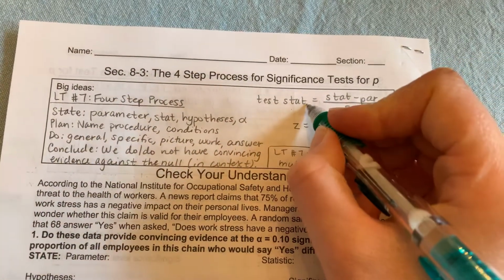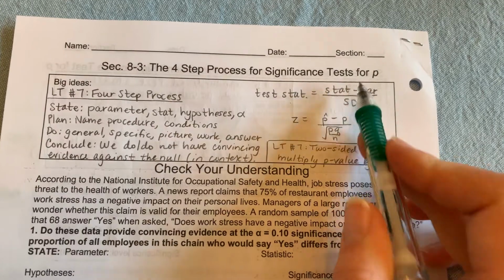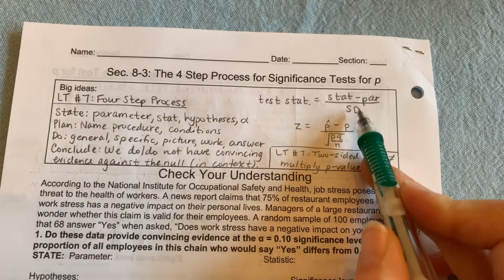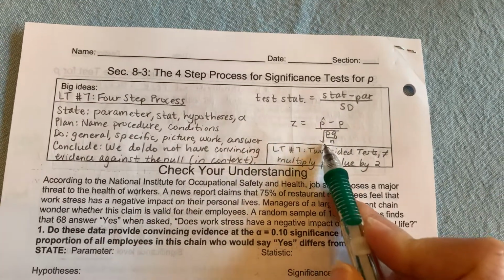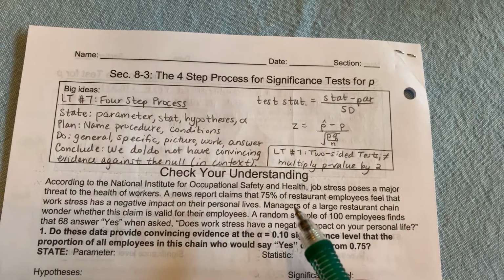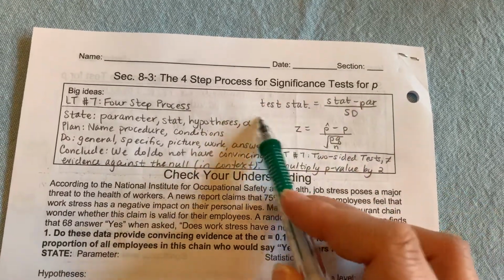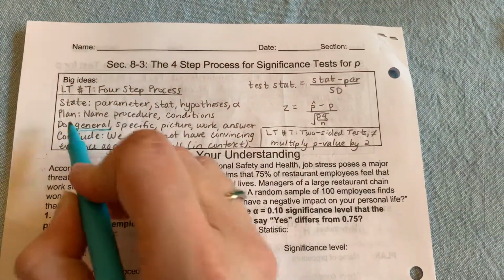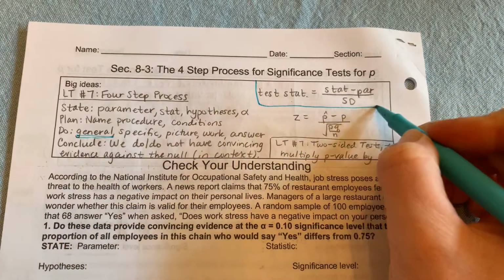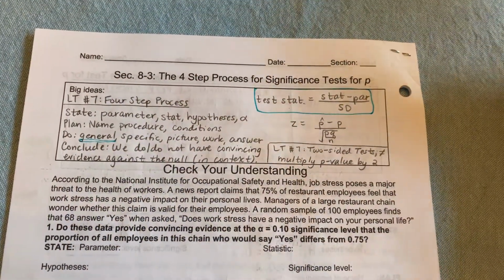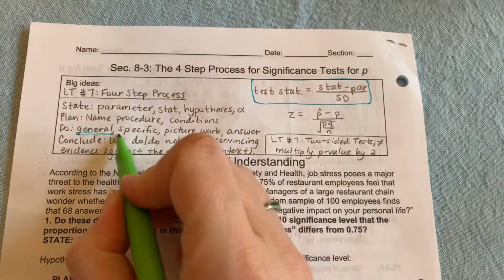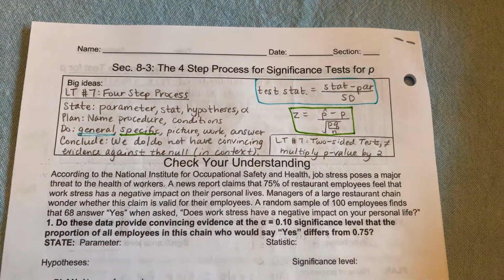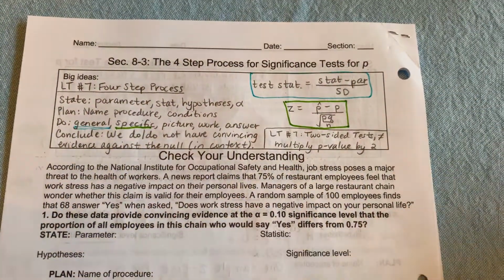Okay, so what is new here is our test statistic, right? I'm abbreviating this to just stat. The test statistic for proportions is the statistic p hat minus the parameter p divided by the standard deviation for sample proportions, which is the square root of pq divided by n. Okay, this is the general formula. So I might even sketch that on here. The general formula here is the formula for test statistic. And then the specific formula for proportions is this Z test statistic, okay?